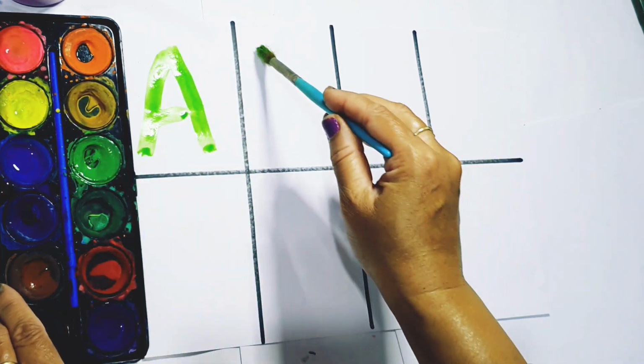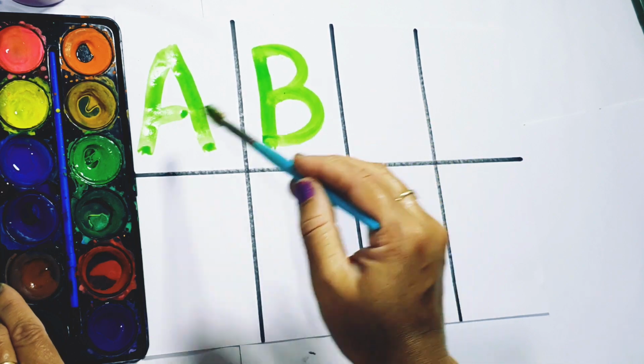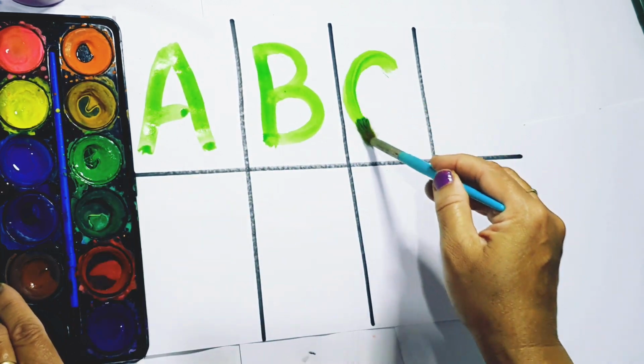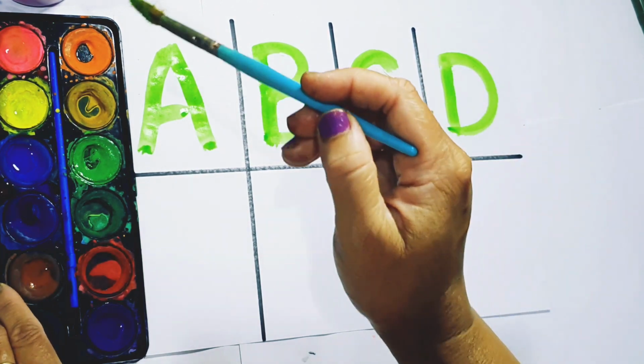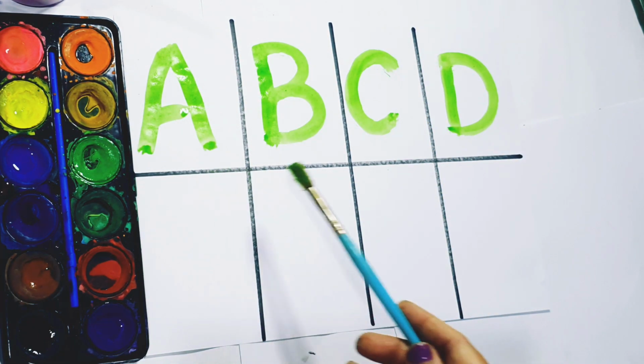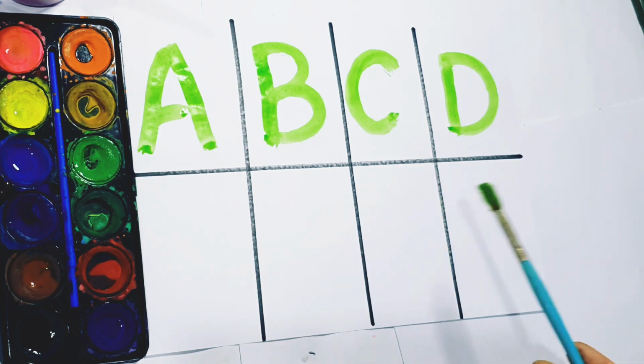A for apple. B for ball. C for cat. D for dog. A for apple, B for ball, C for cat, D for dog.